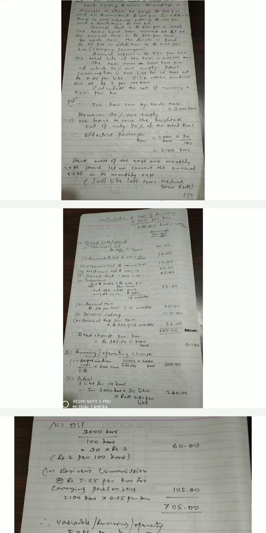Now, to switch over to running or operating cost or running or operating charges. Which is the first one? First one being the depreciation. You know how to arrive at the depreciation. Cost of the vehicle minus scrap divided by life gives us the depreciation chargeable per annum. Now, cost of vehicle, specifically given in the problem as rupees 20,000, divided by life.